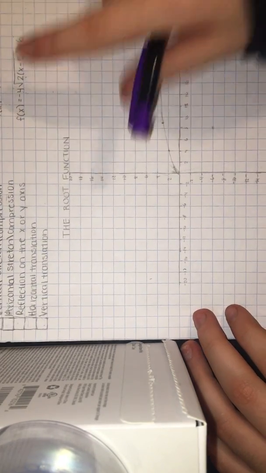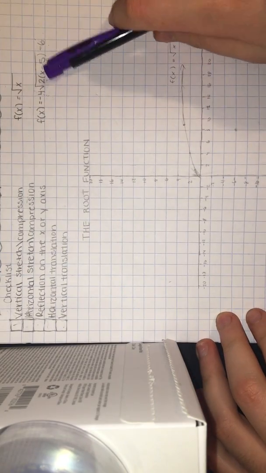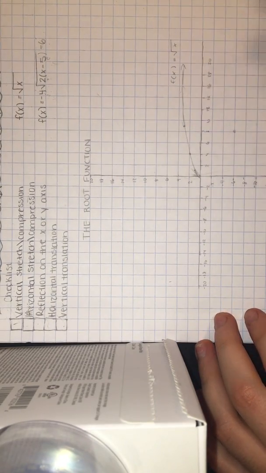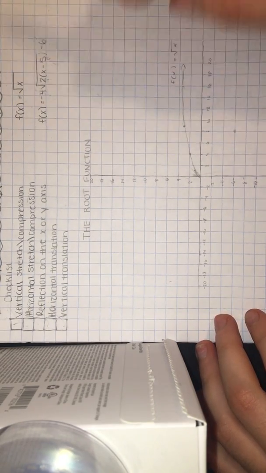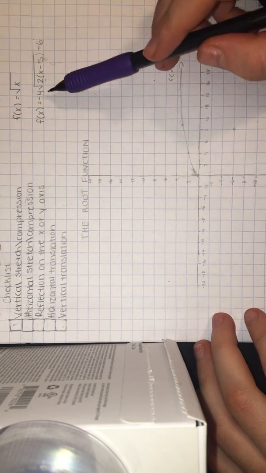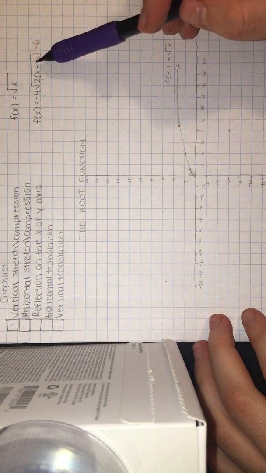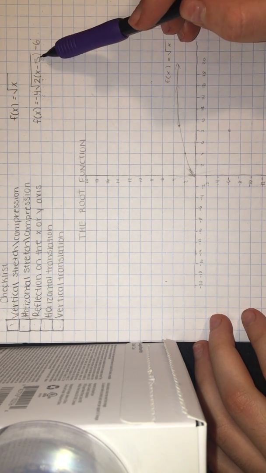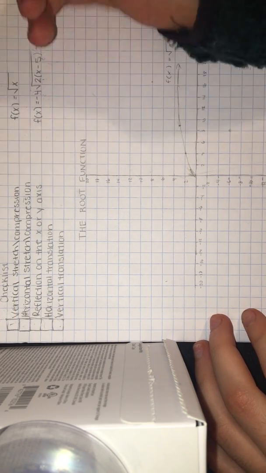So to start, the function that I chose to do is f(x) equals the square root of x, so that's the root function. And the transformation that I made on this function is f(x) equals -4 root 2(x minus 5) minus 6.